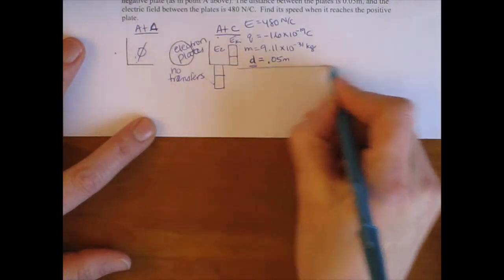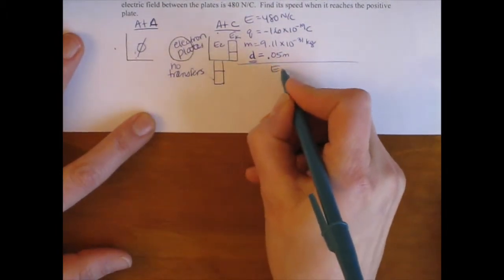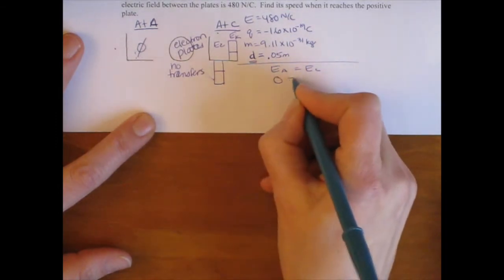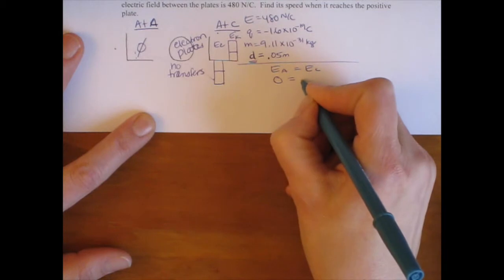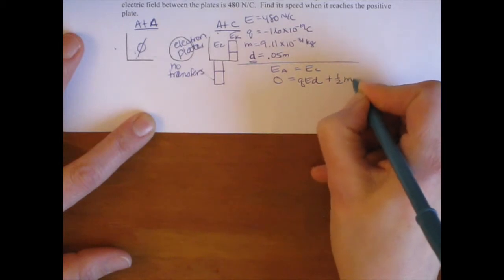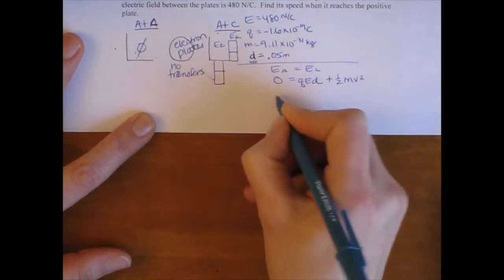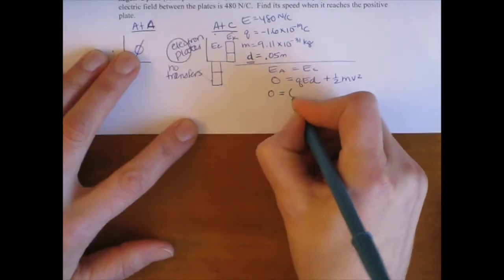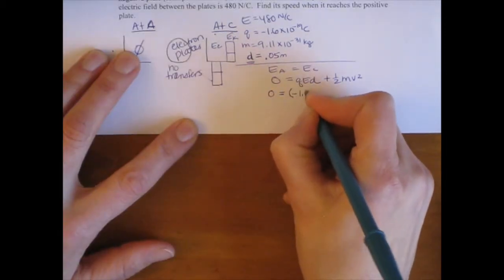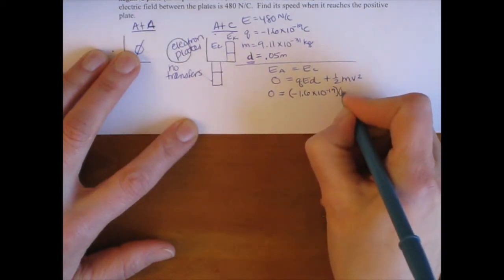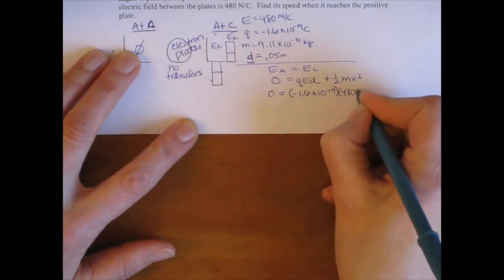Okay, so let's solve this. We have the energy at A equals the energy at C. We have 0 energy at A. What do we have at C? We have electric potential energy, and we have kinetic energy. And now we can put in our values. -1.6 times 10 to the negative 19 times 480 newtons per coulomb.